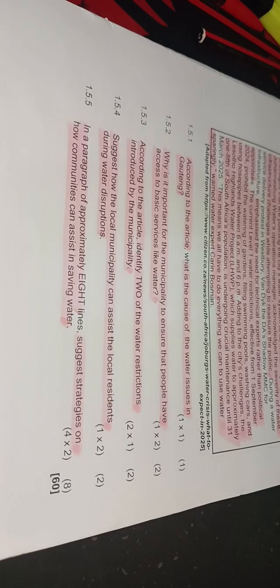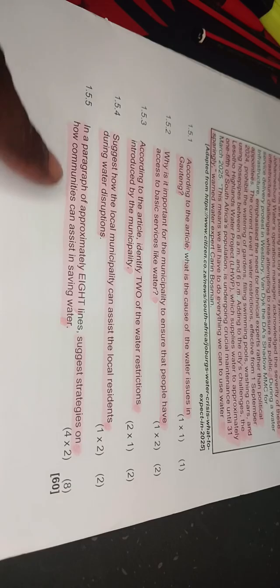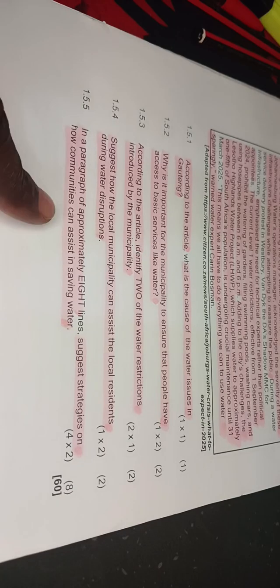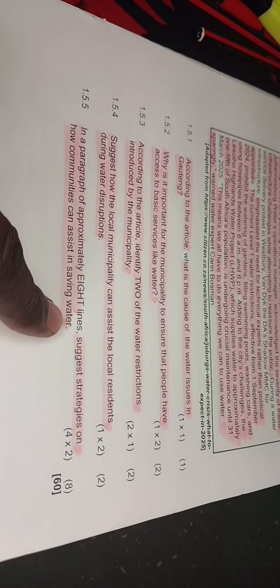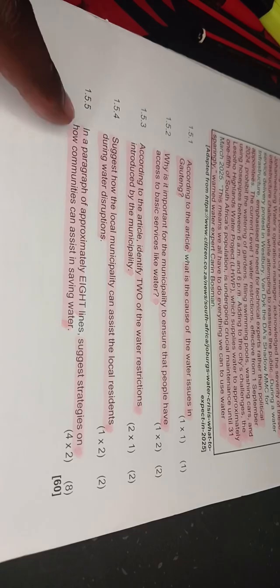In reducing water disruptions, water tanks, okay, that's correct. Then the last one, 1.5.5. In a paragraph of approximately 8 lines, suggest strategies on how communities can assist in saving water. What can community do in assisting to save water?